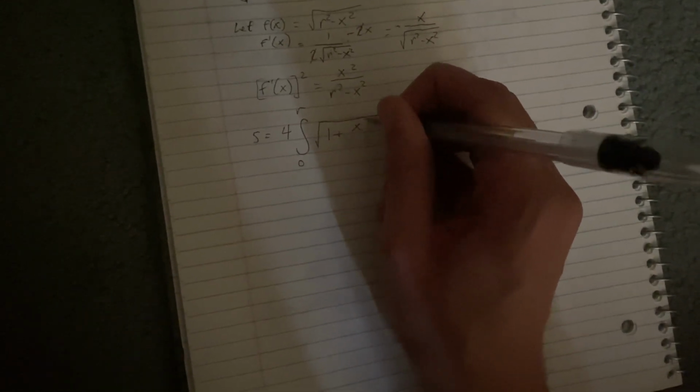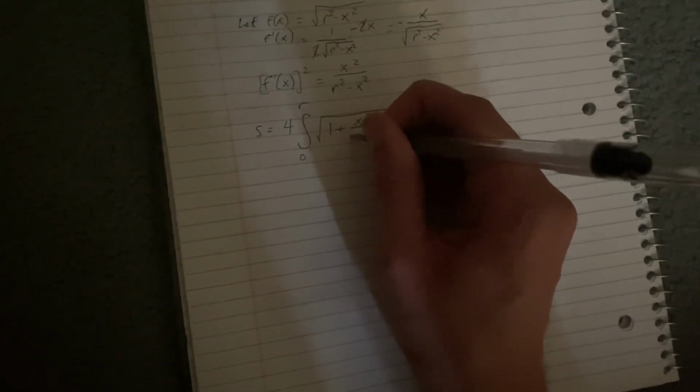Okay, so S, we can apply this, and once again we got our 4 times the integral going from 0 to r, and we got the square root of 1 plus x squared over r squared minus x squared dx.